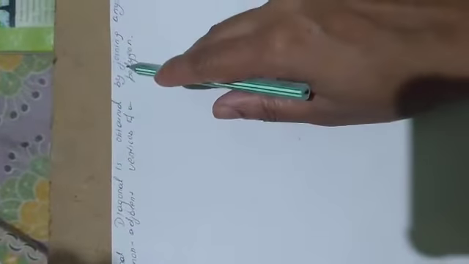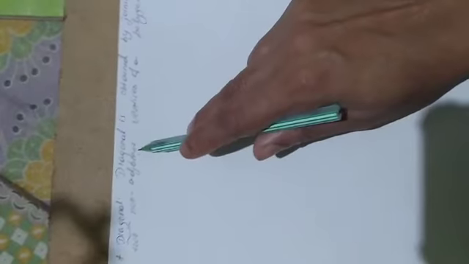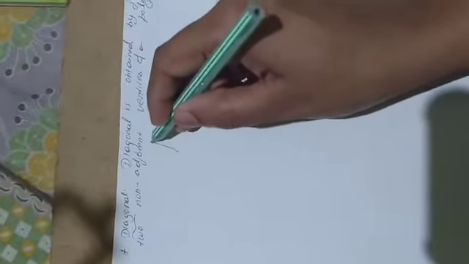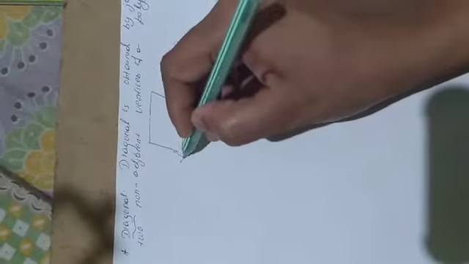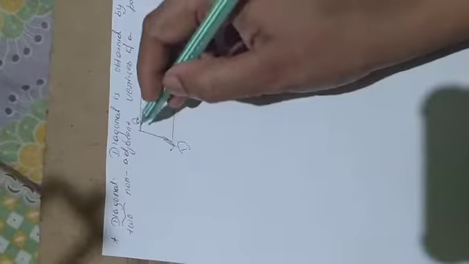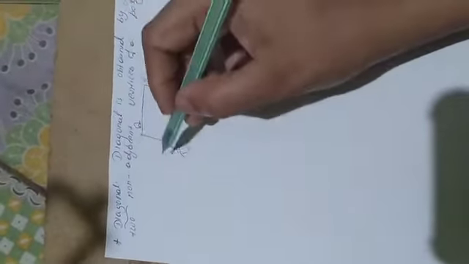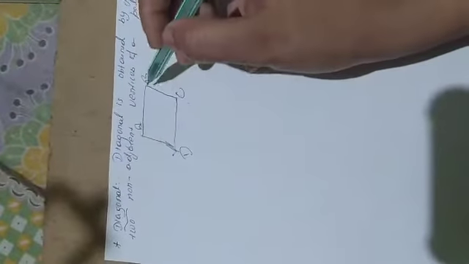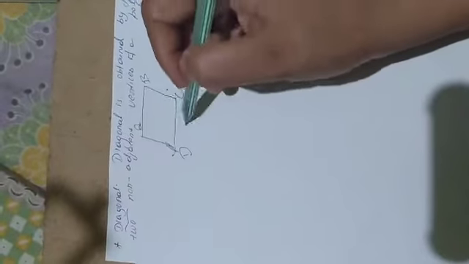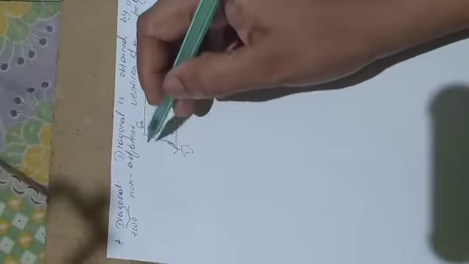Diagonal. So what is meant by diagonal? Diagonal is obtained by joining any two non-adjacent vertices of a polygon. For example, I'll draw the figure once again: A, B, C and D. See here, these two, A, B and B, C, are adjacent sides, isn't it? Similarly B, C and D, C are adjacent sides.